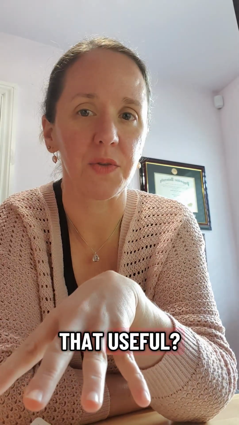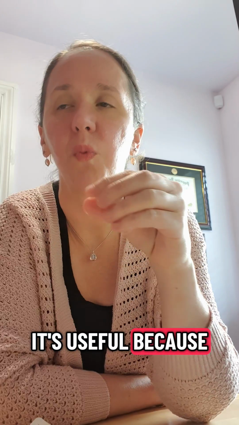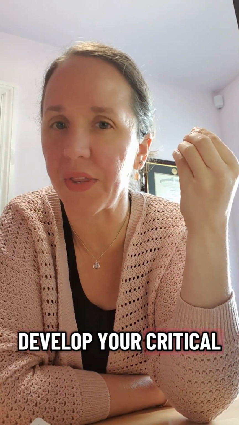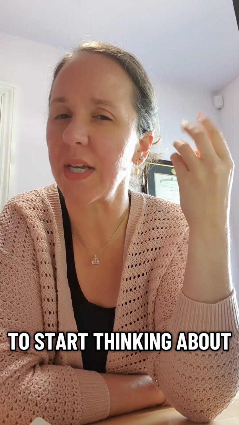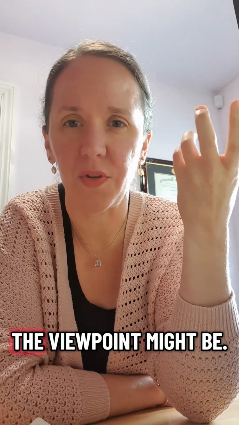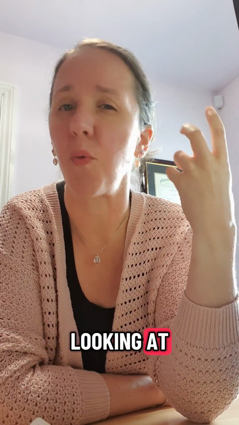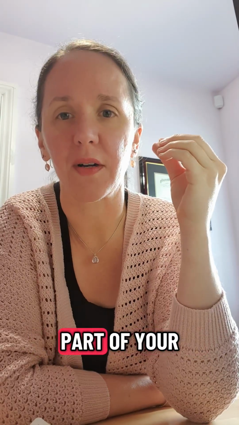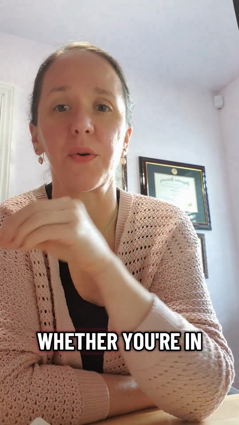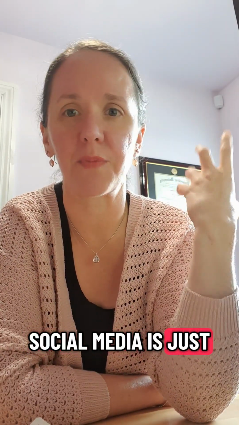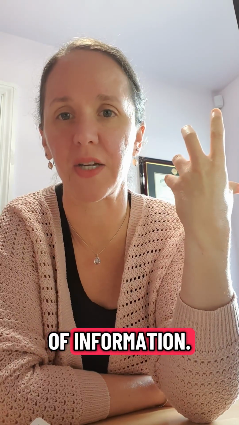Now, why is that useful? It's useful because the purpose of it is to get you to develop your critical thinking skills. Start thinking about what you think the viewpoint might be. How might that differ from the researchers that you're looking at? Why is that relevant? Critical thinking is such an important part of your personal development, whether you're in high school, whether you're in university, whether you're an adult, especially in a time where social media is just pounding you with tons and tons of information.